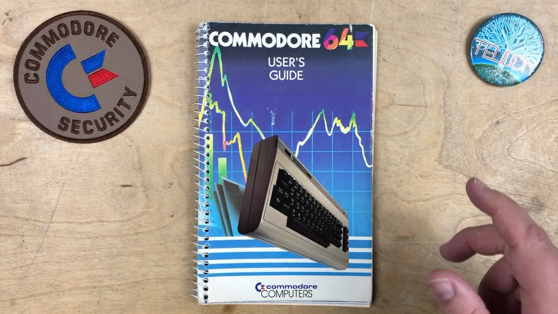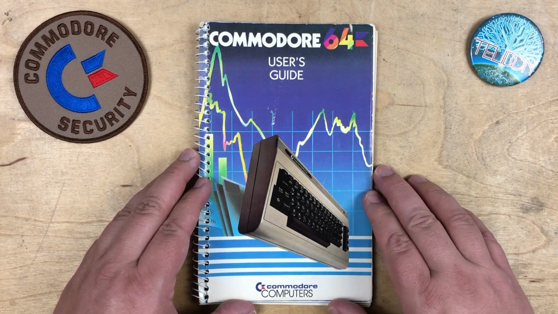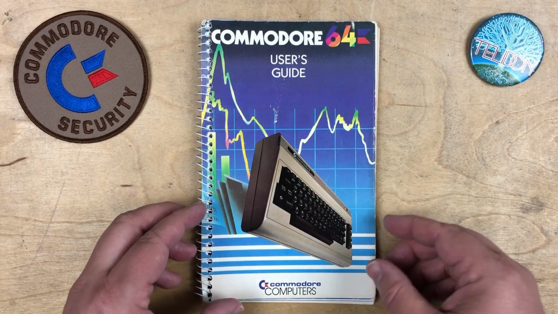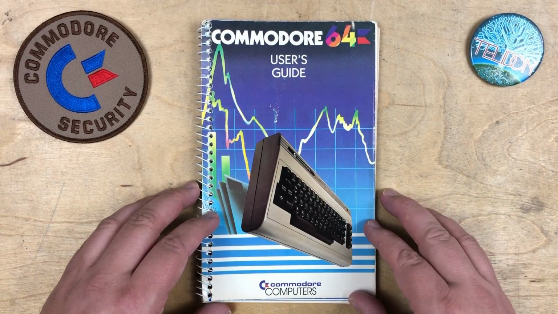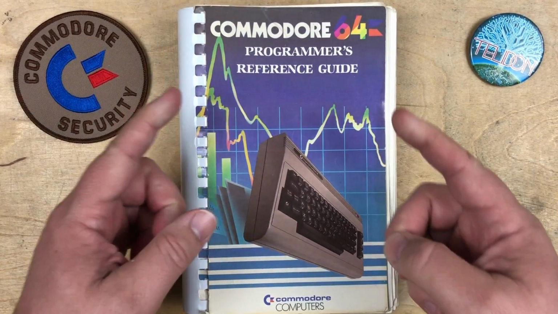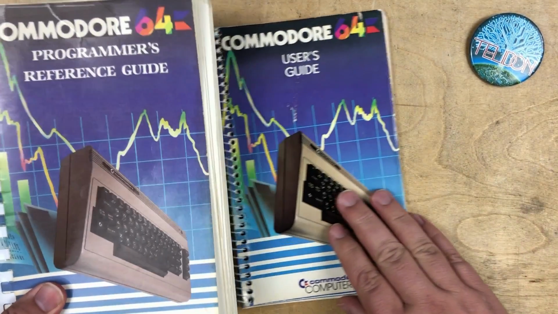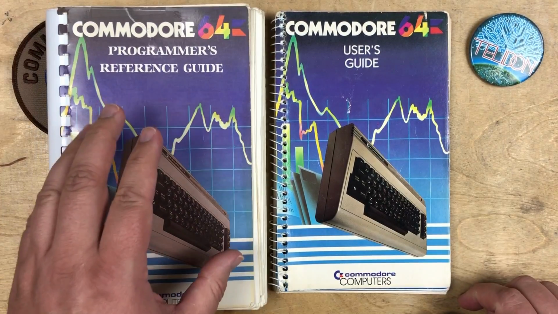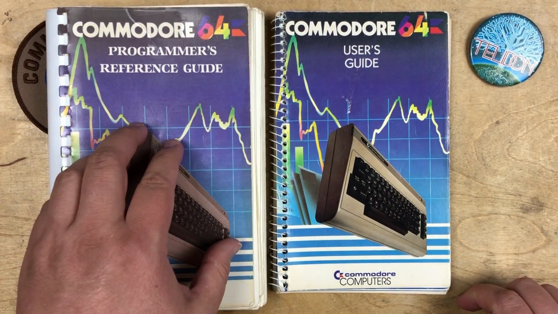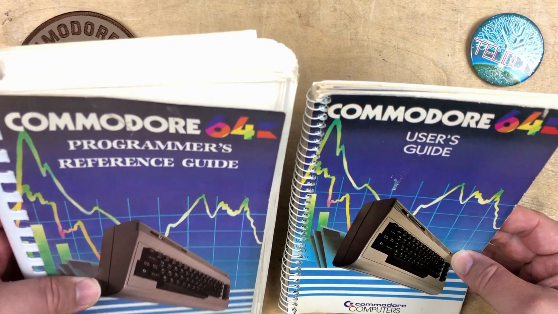Hi, it's Robin. I've got here the Commodore 64 User's Guide that was included in the box when you bought a Commodore 64. Don't mistake it for the Commodore 64 Programmer's Reference Guide, which has pretty much an identical cover, but it goes into a lot more detail and is a lot thicker as a result.